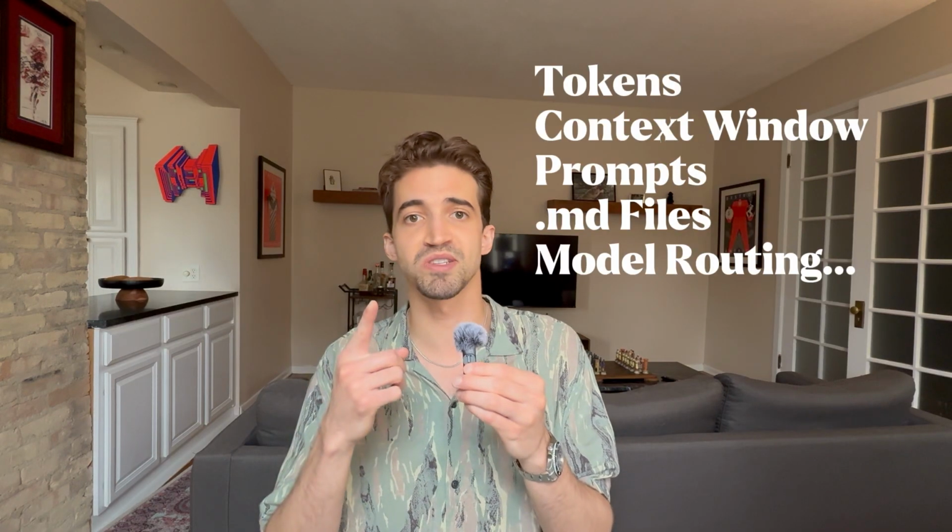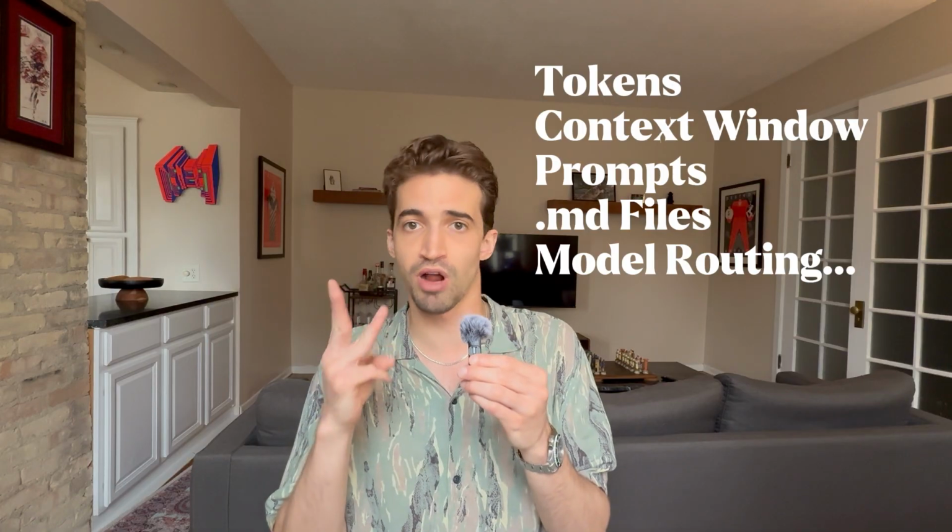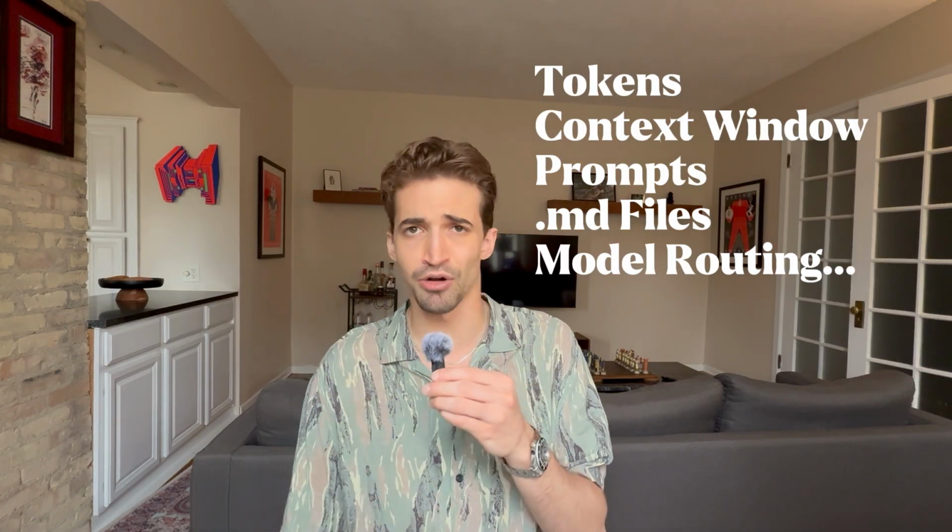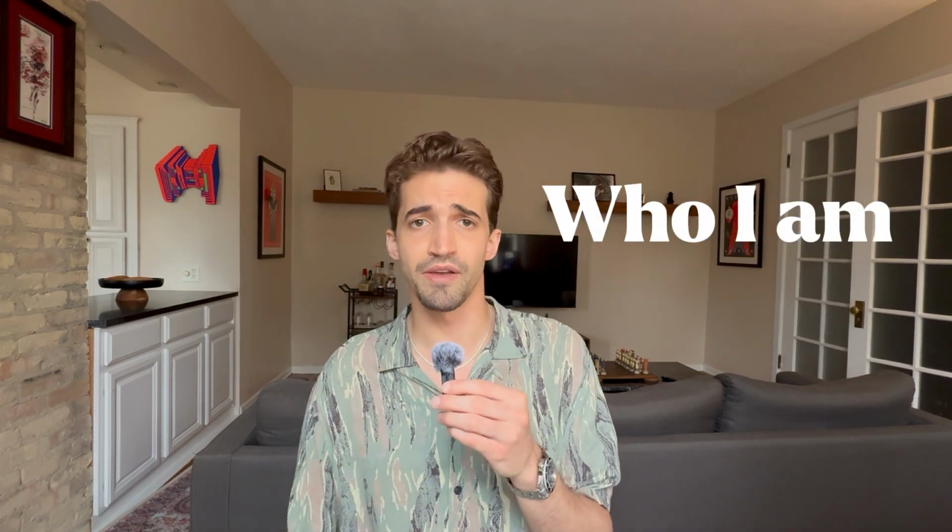So in the next 20 minutes, I'm going to give you the exact framework I use to get way more work done on the same plan. Tokens, context windows, prompts, MD files, model routing, the whole thing, crash course style. Okay, so let's go.